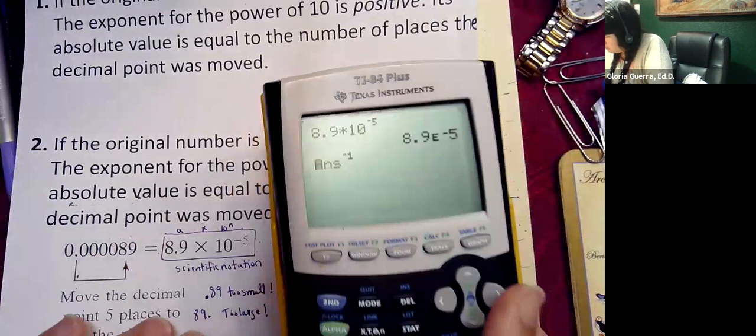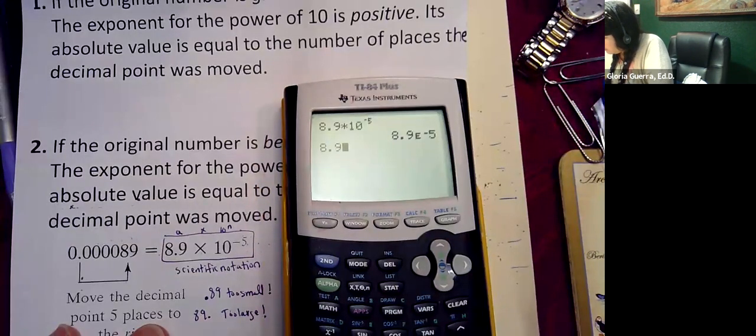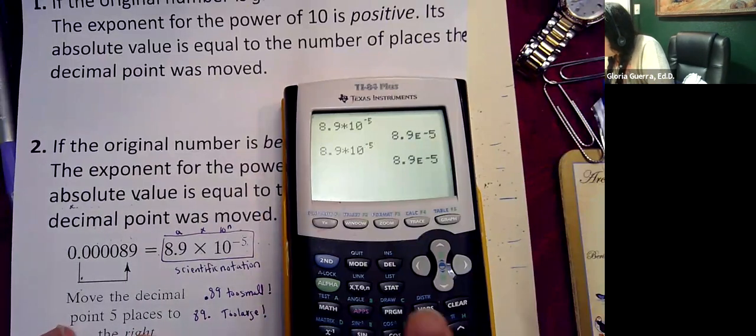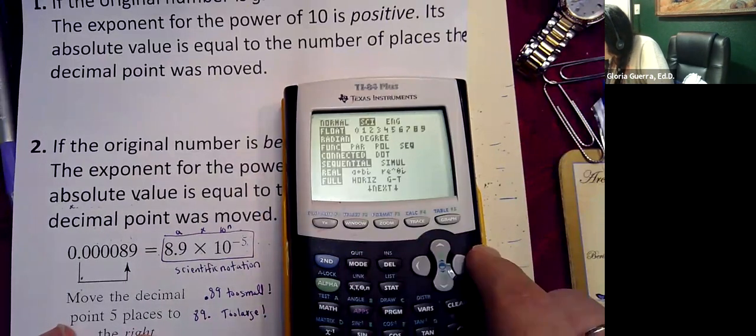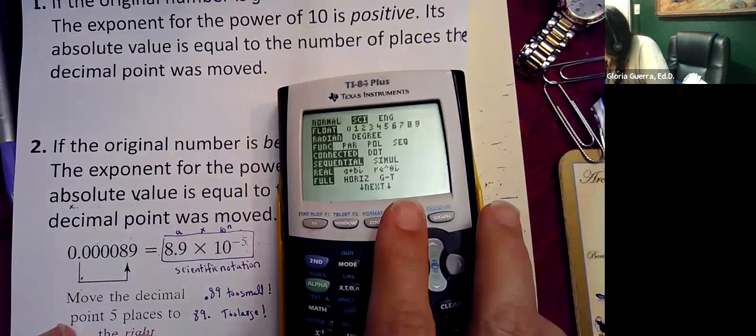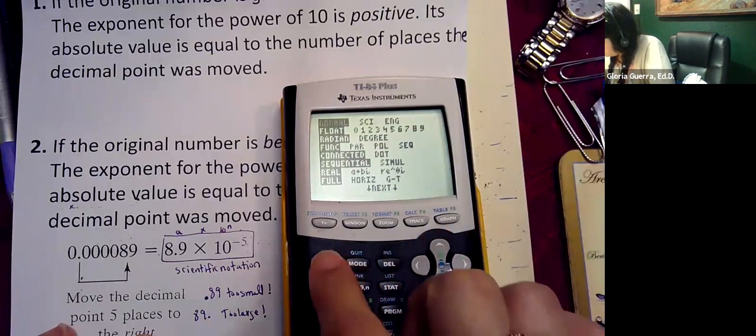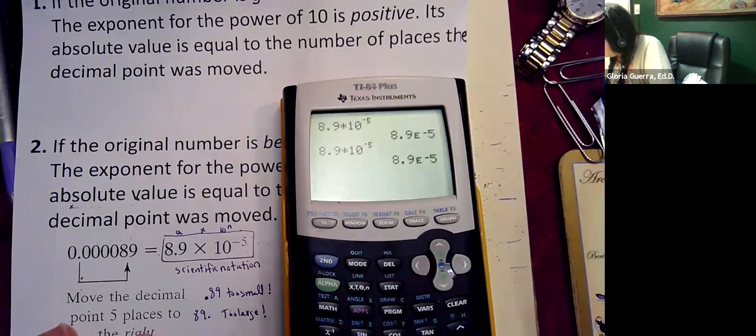Second off. Okay, turn it back on. Let me see. 8.9 times 10 raised to the negative fifth power. So let me see if that, nope, it still gives us that. Okay, let me try mode one more time. Because let me go back to normal. It was normal to begin though, wasn't it? So second, turn it off. Let me see.